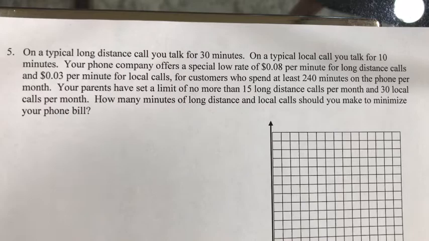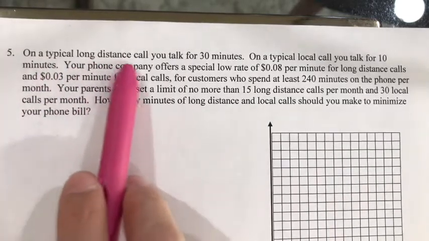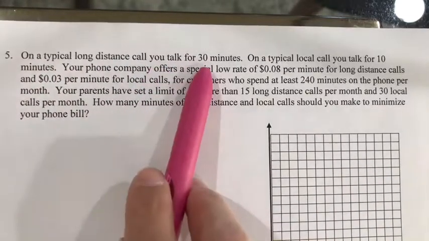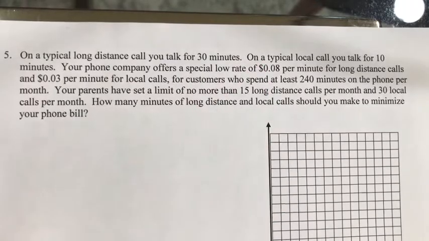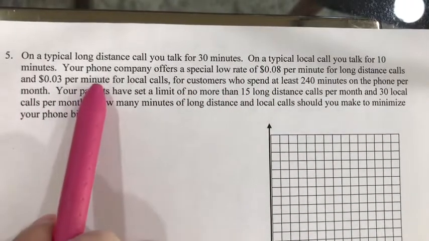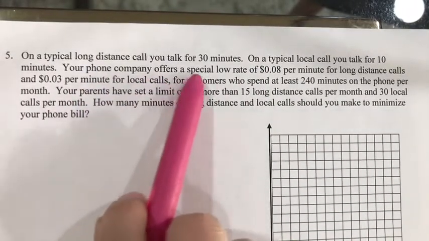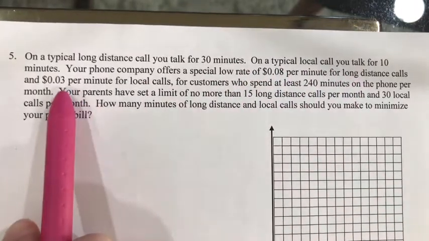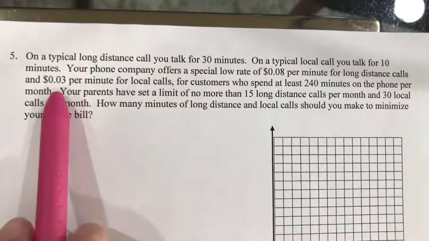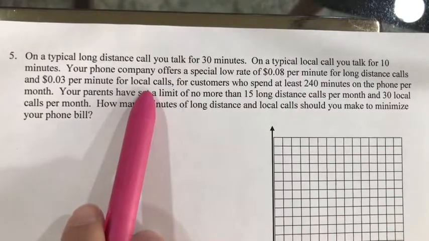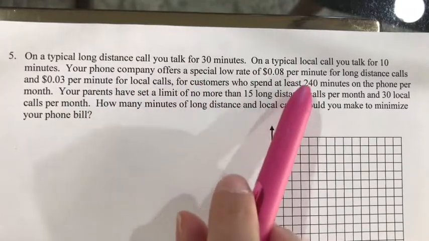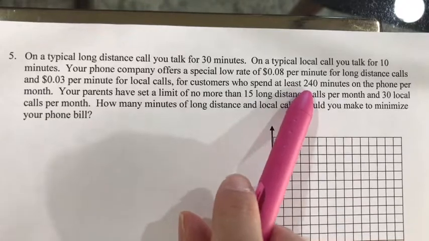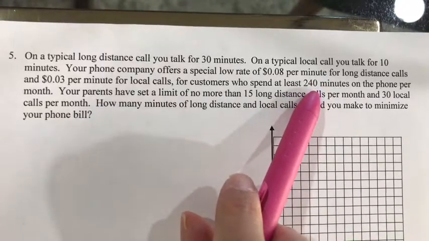Let's read it together. So on a typical long distance call, you talk for 30 minutes. On a typical local call, you'll talk for 10 minutes. Your phone company offers a low rate of 8 cents per minute for long distance, 3 cents per minute for local. And you have to spend at least 240 minutes on the phone per month, okay?